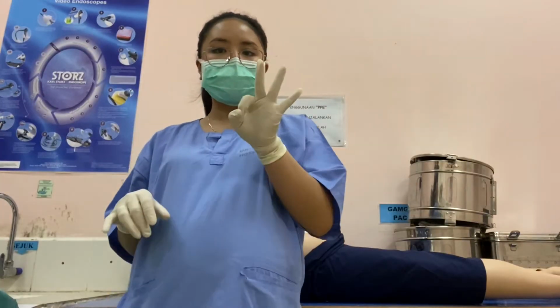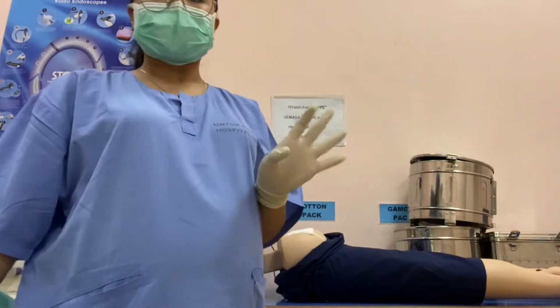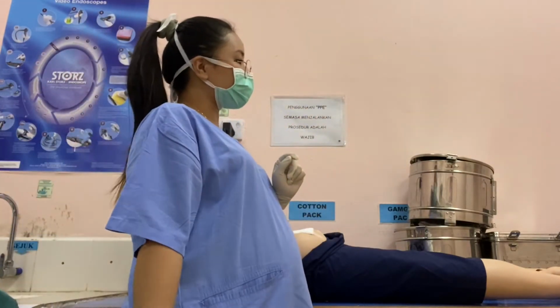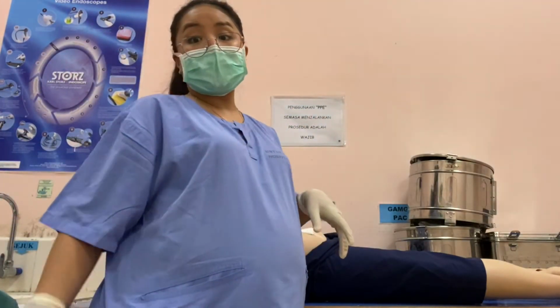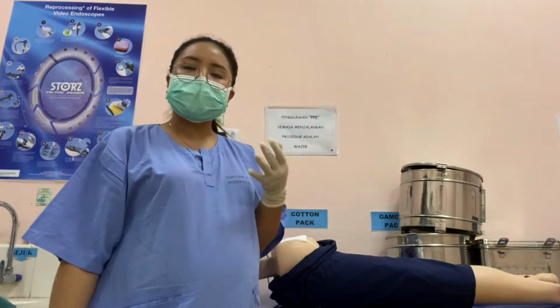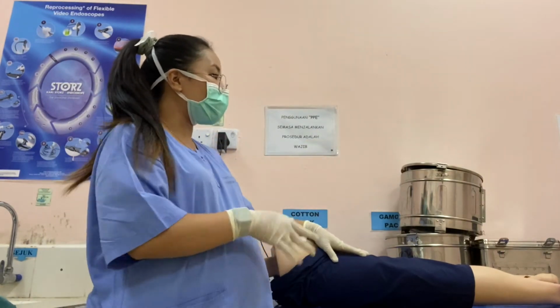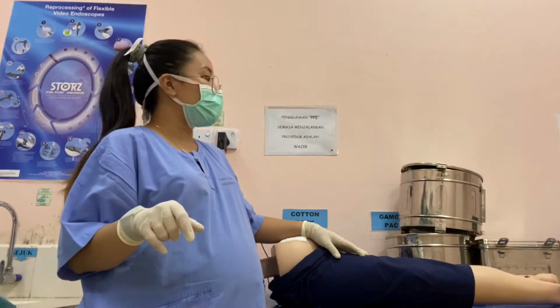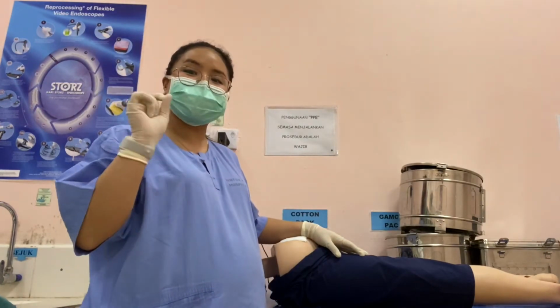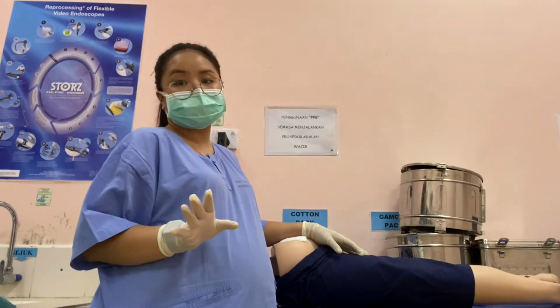Next, the third one is the ventrogluteal site. The ventrogluteal site refers to the injection site at the hip area. It can be used if the client is lying on their side, prone or supine. It is actually safer and less painful compared to the dorsogluteal site.